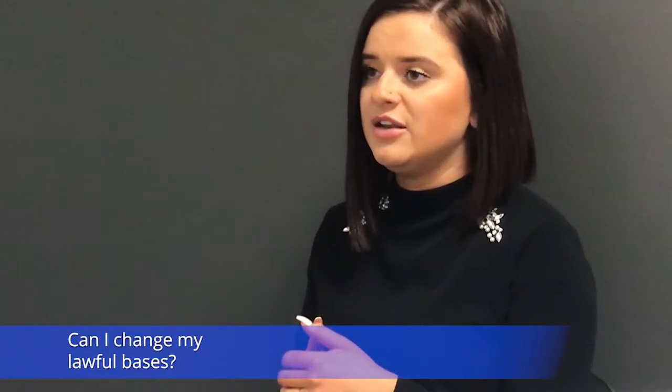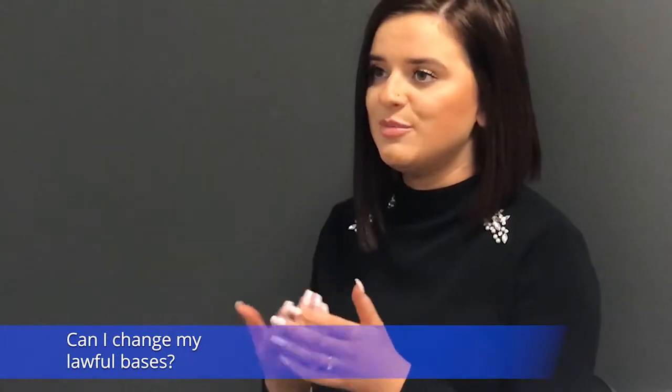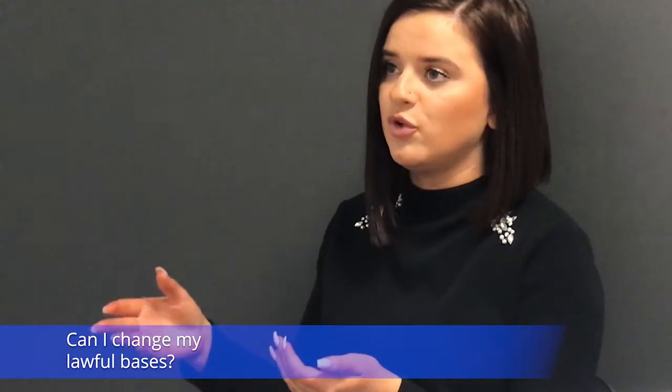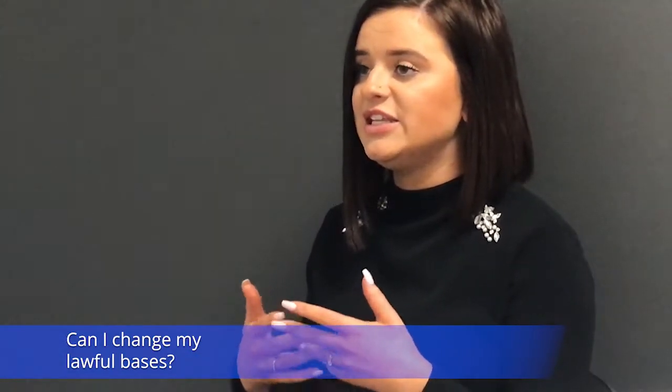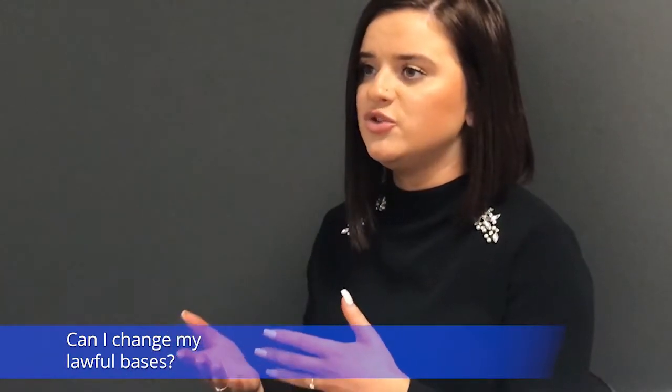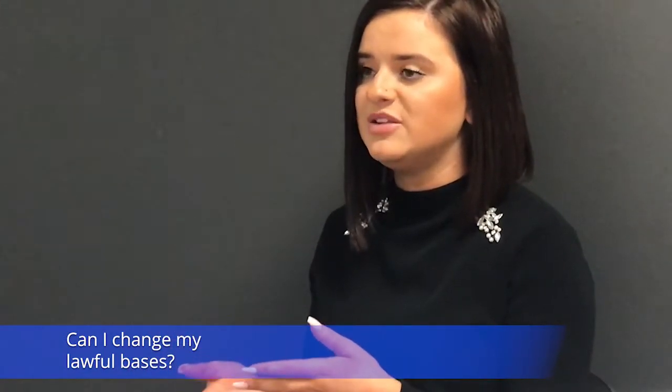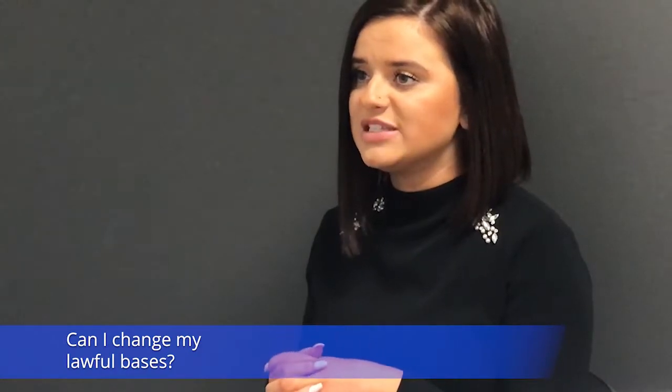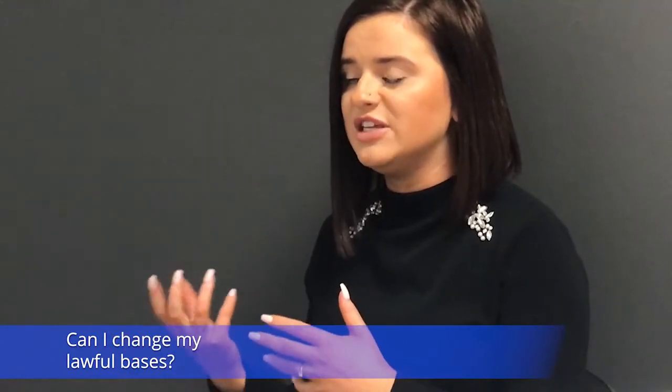But should the purpose of your processing change, or different things within the business change, it ultimately affects your lawful basis, but you can still put a strong one in place, then yes, you can change it. But whoever's information you're processing, they need to be made aware of the fact that your lawful basis has changed and that you've done the right research into it to be able to justify this change.